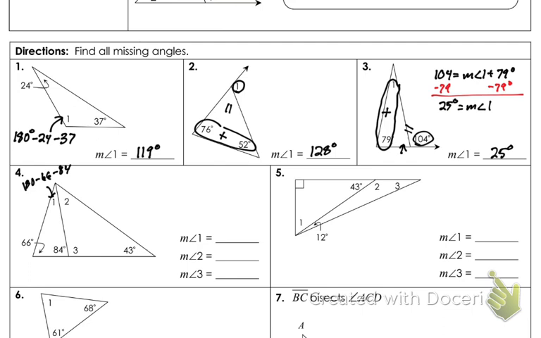Now, what happens if I do 180 minus 66 minus 84? What do I get out? 30? So angle 1 is going to be 30 degrees.